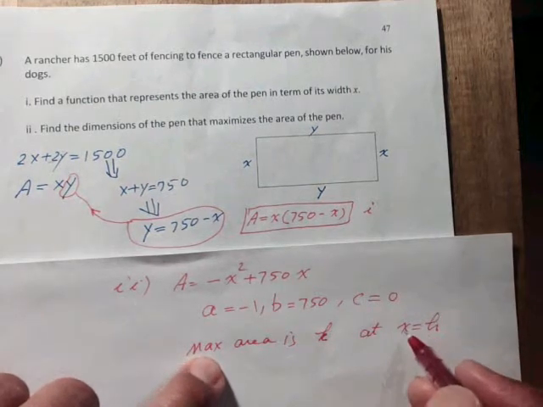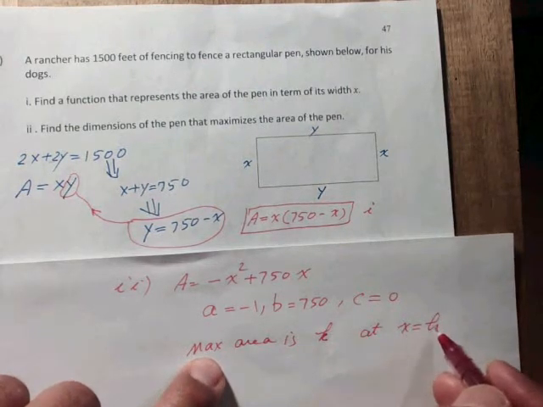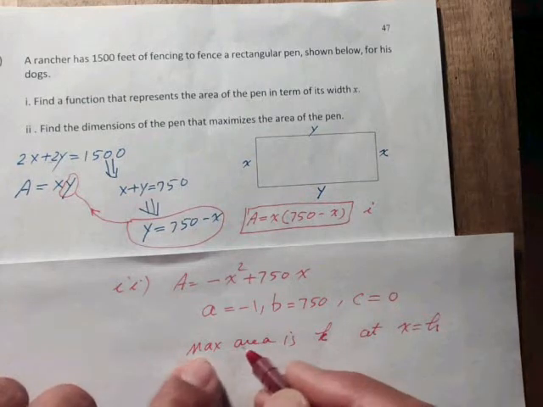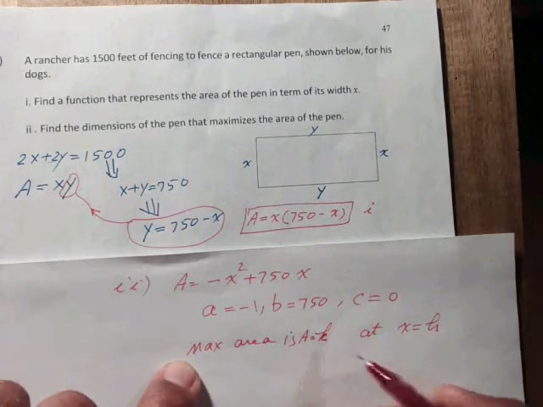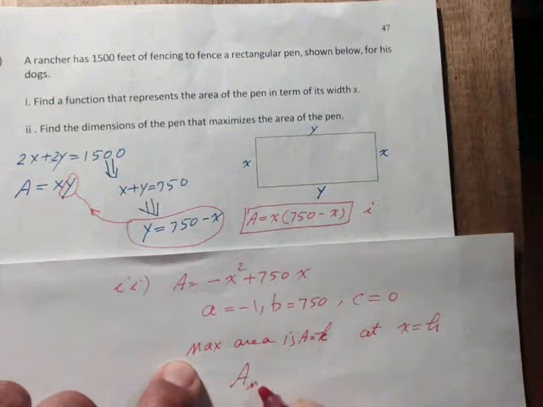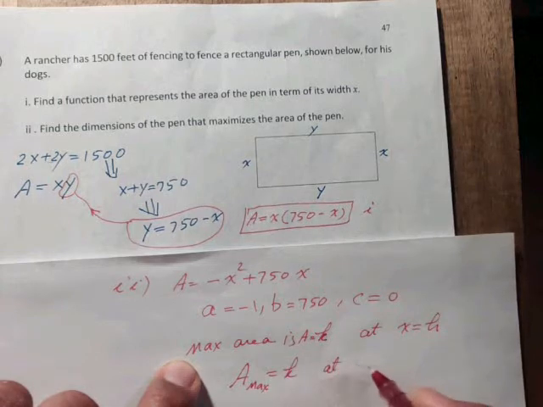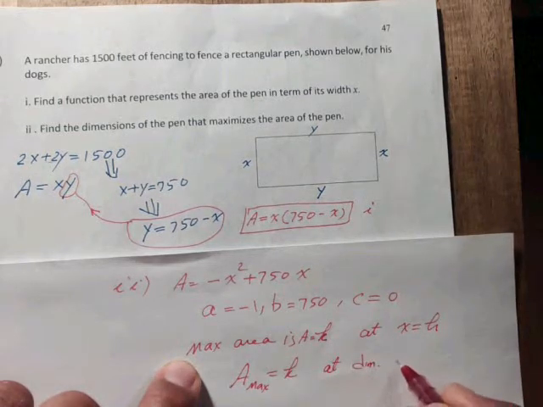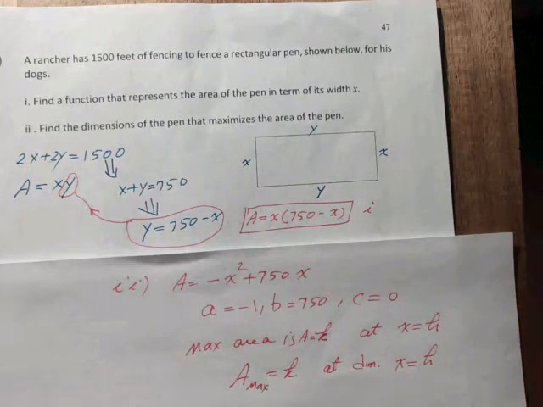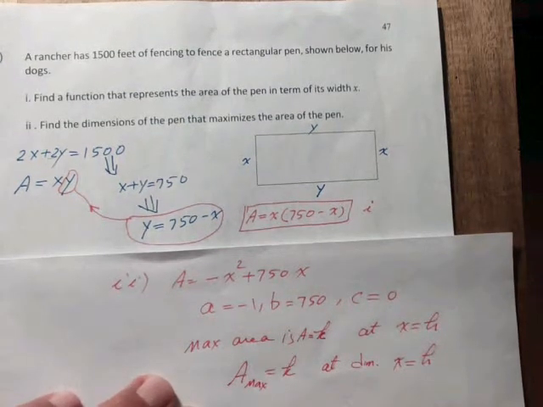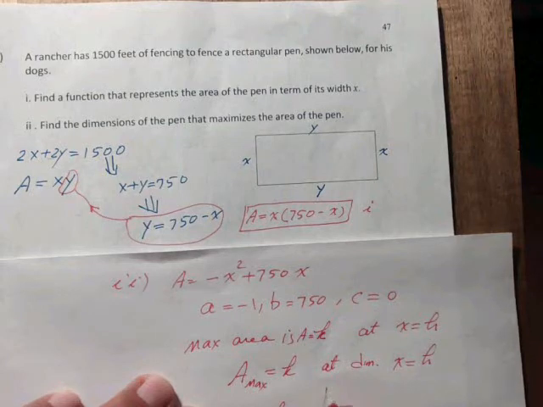So if you choose your x to be h, then the maximum area, A max, is k at dimension x equal to h. Okay.